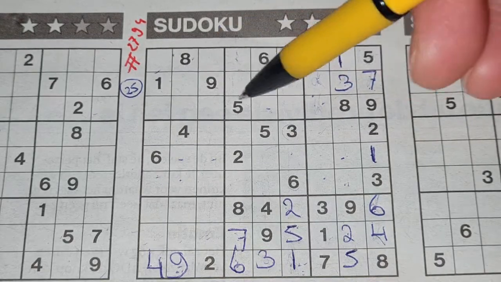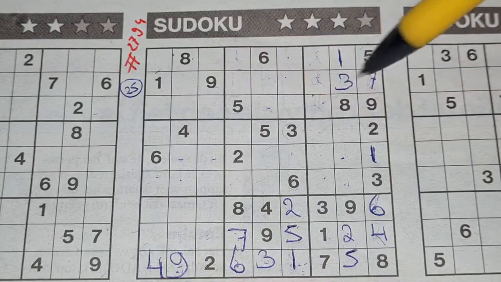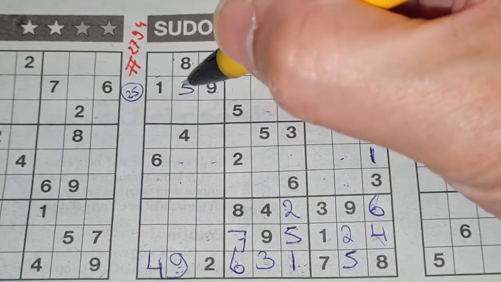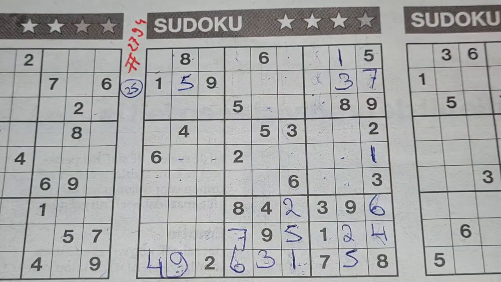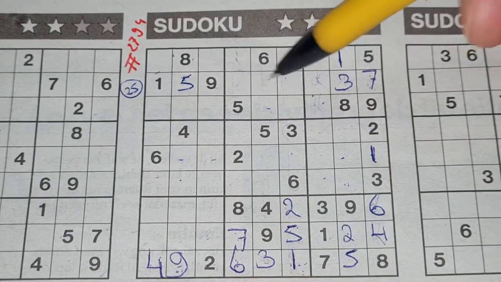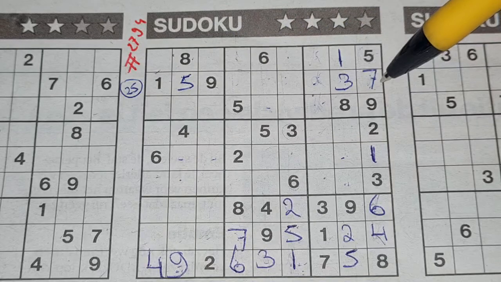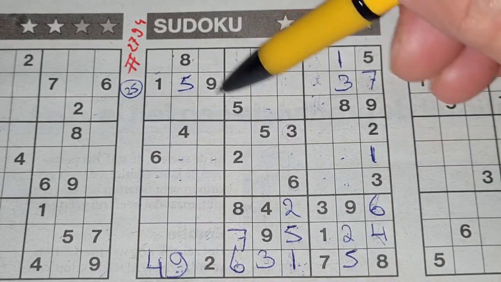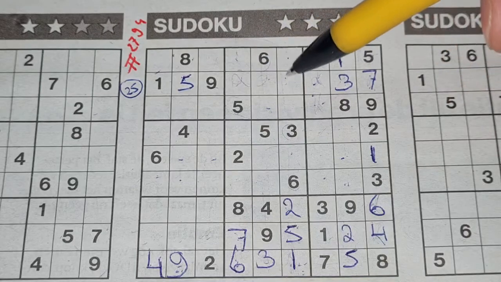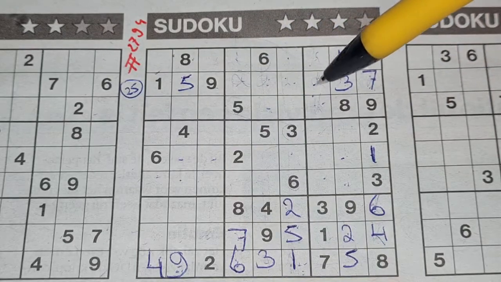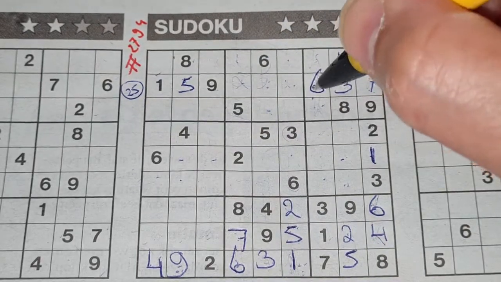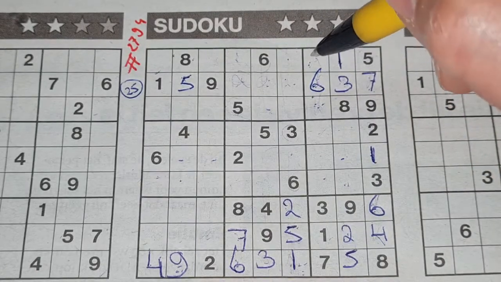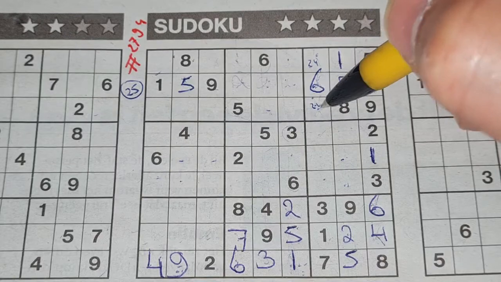5 in the first row, 5 in the third row, so in the row between, the second row, the only place for the 5 should be there. 4 missing numbers now in the second row. One of the missing numbers is a 6. We see here 6 in this big square, so no 6 in these 3 boxes. So 1 box left for the 6, it should be there. 2 numbers left in this big square for the numbers 2 and 4. Let me mark those 2 boxes, 2 and 4.